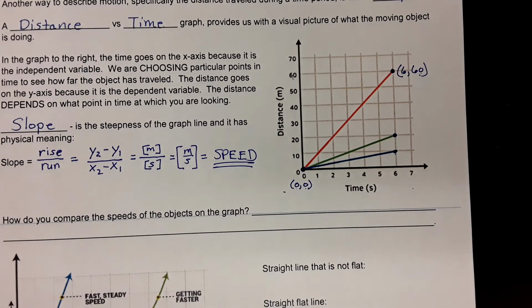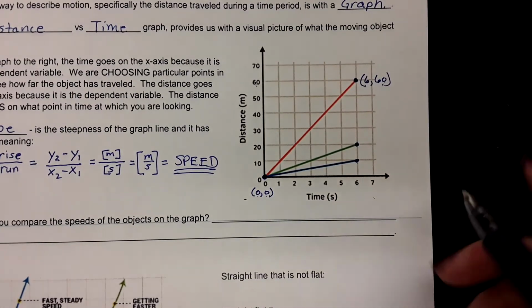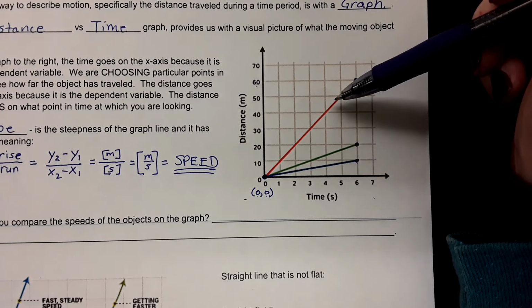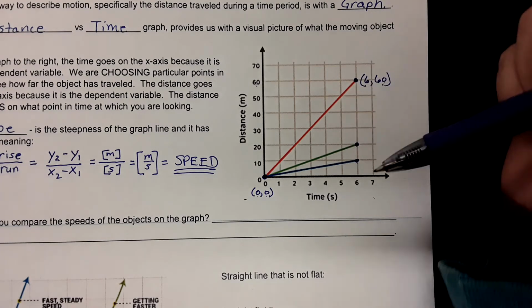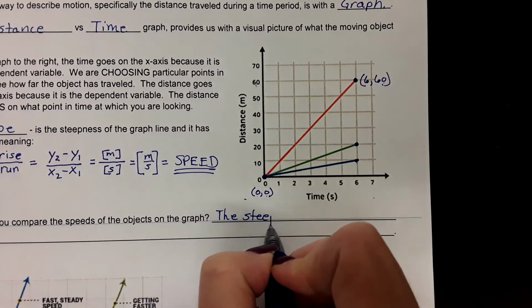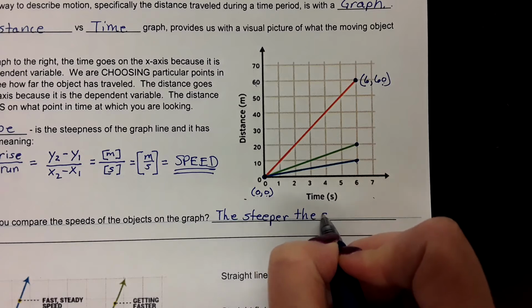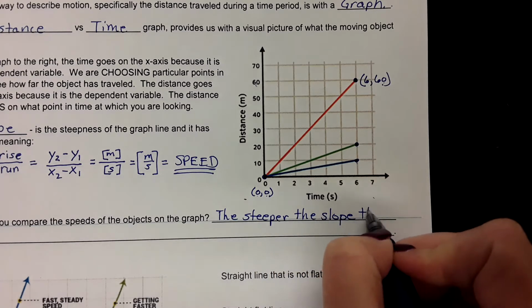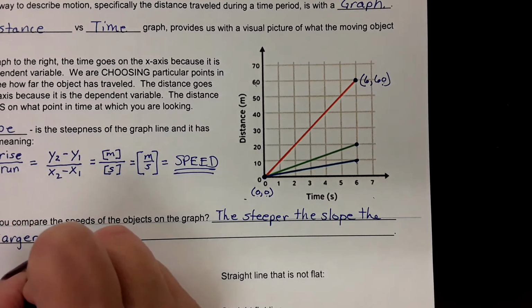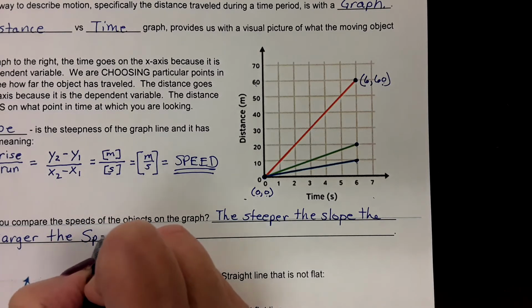Now, that also brings us to one more idea. How can we compare the speeds of objects on this graph? Well, the steeper the slope, the larger the speed value is going to be. Let's write that down, okay? The steeper the slope, the larger the speed will be.